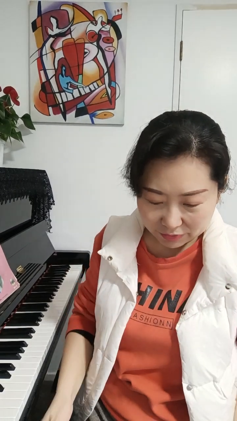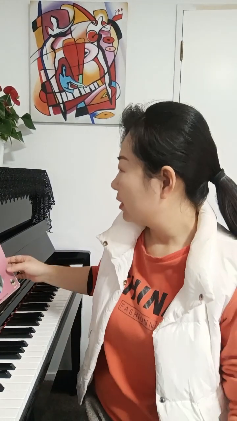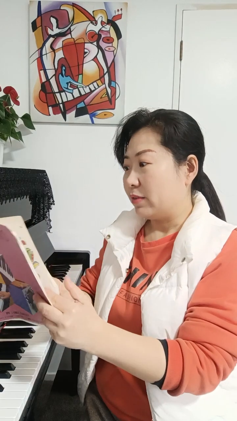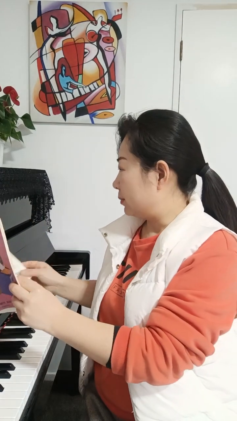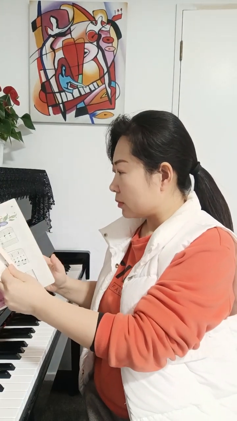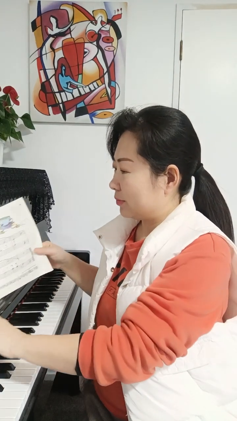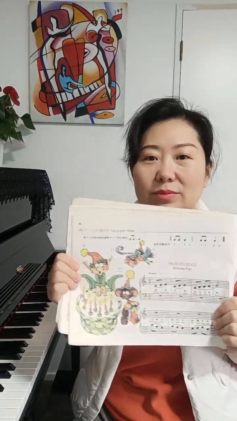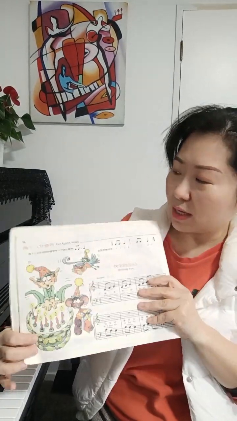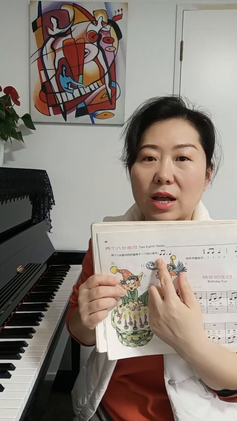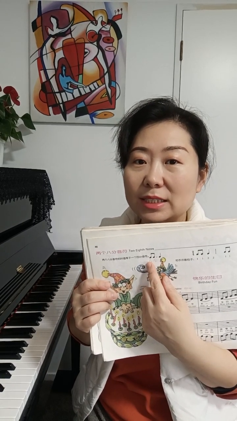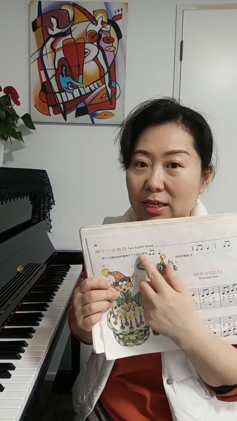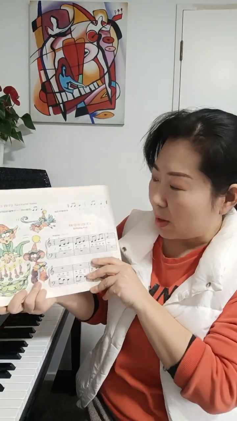Okay, now let's have a look at our books. First, we'll have a look at our new pieces. Let's turn the book to page 46. Happy Birthday. Happy Birthday is using the two eighth note form, each one counting 1 E and A. Two eighth notes equal one beat.